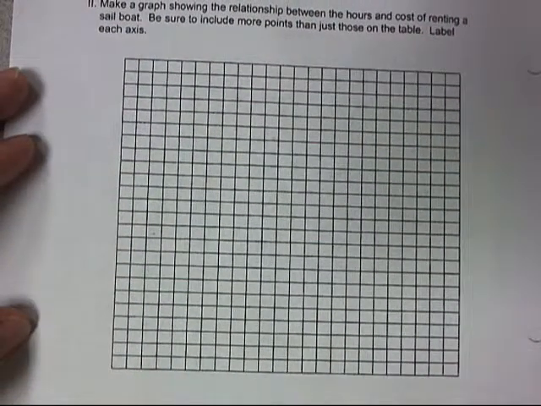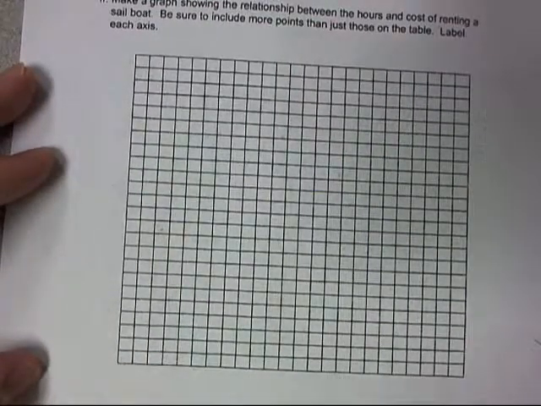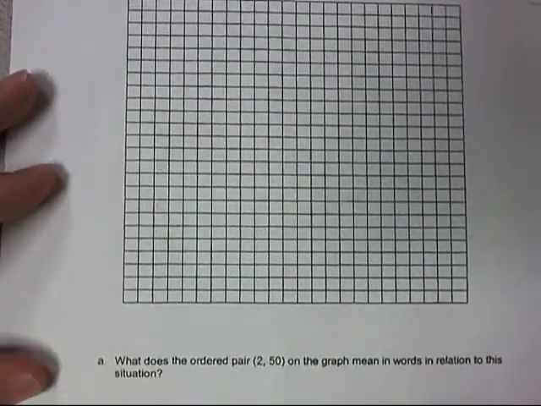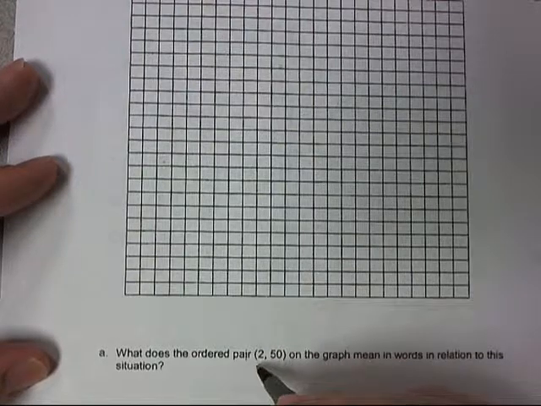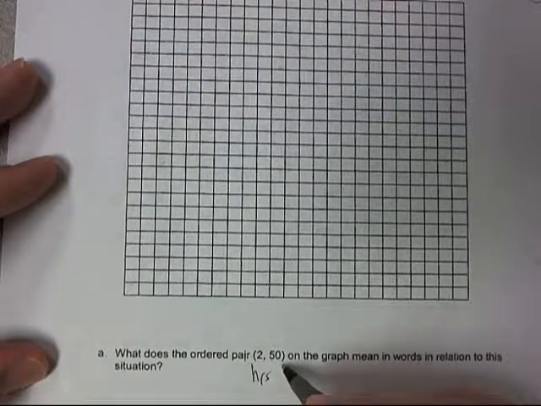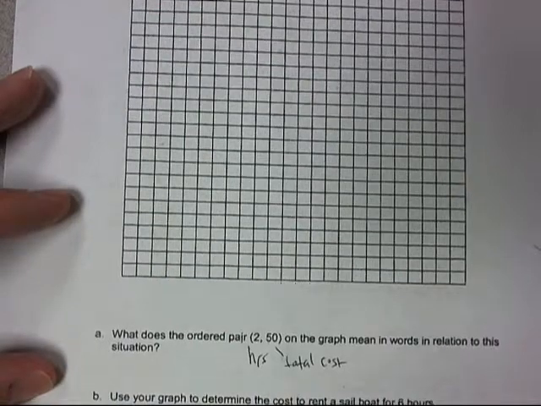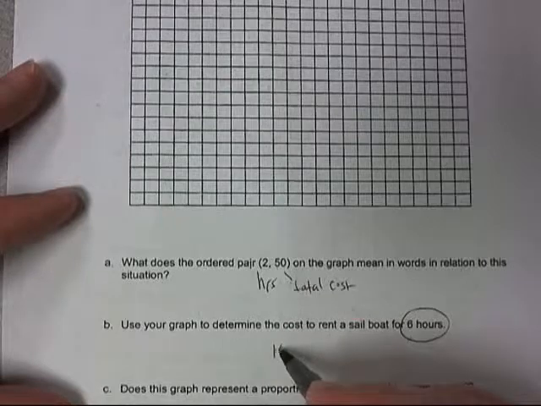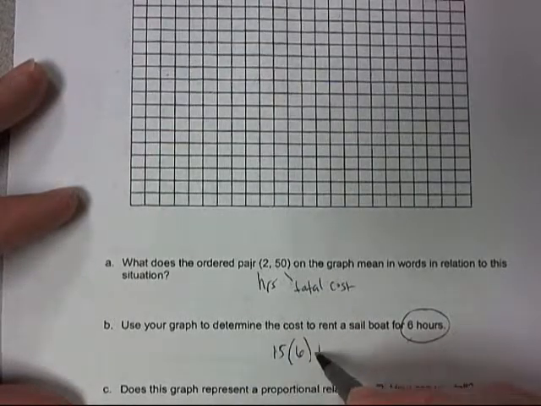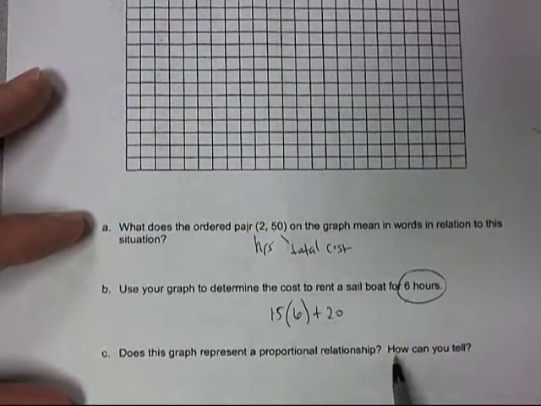Now on the back, I want you to go ahead and label your X and your Y axis and graph the coordinates using your table values. What does the ordered pair 2, 50 represent? Well, 2 represents hours, 50 represents total cost. Use your graph to determine the cost to rent a sailboat for 6 hours. So we just can plug 6 hours into our equation. 15 times 6 plus 20. Does this graph represent a proportional relationship? How can you tell?